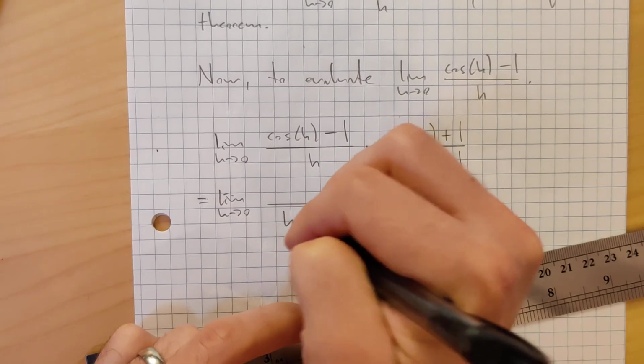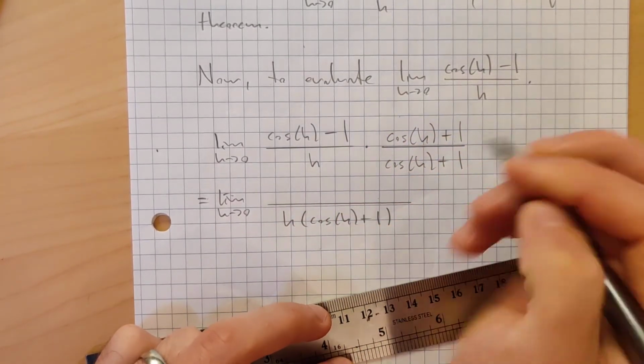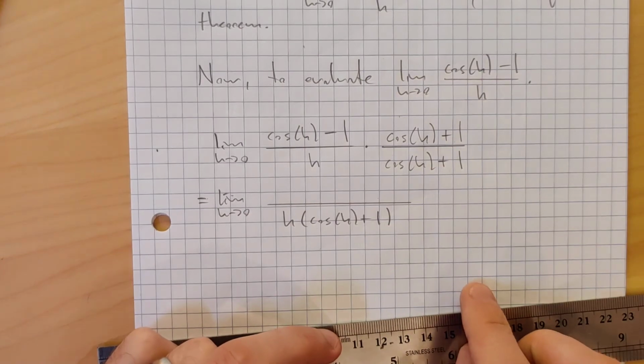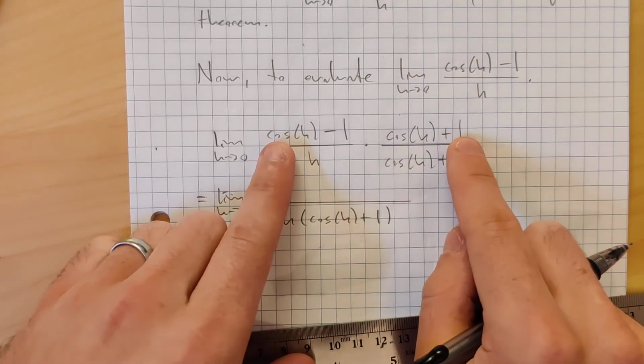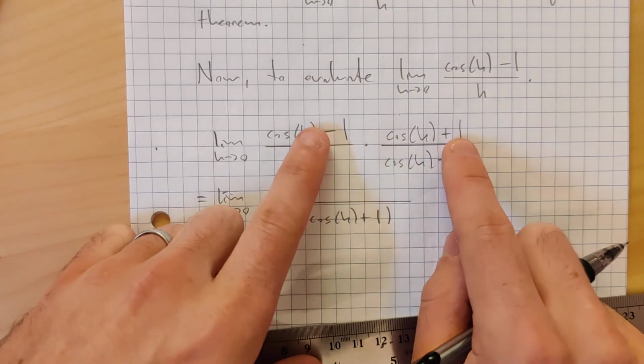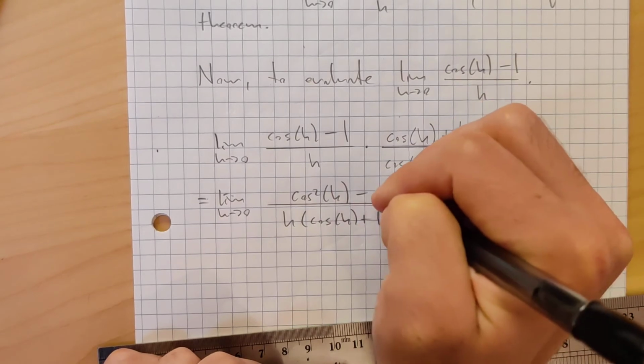The denominator, I'm going to leave like this. And then in the numerator, what am I going to get? Well, cos squared of h plus cos of h minus cos of h minus 1. So I'm going to get cos squared of h minus 1.